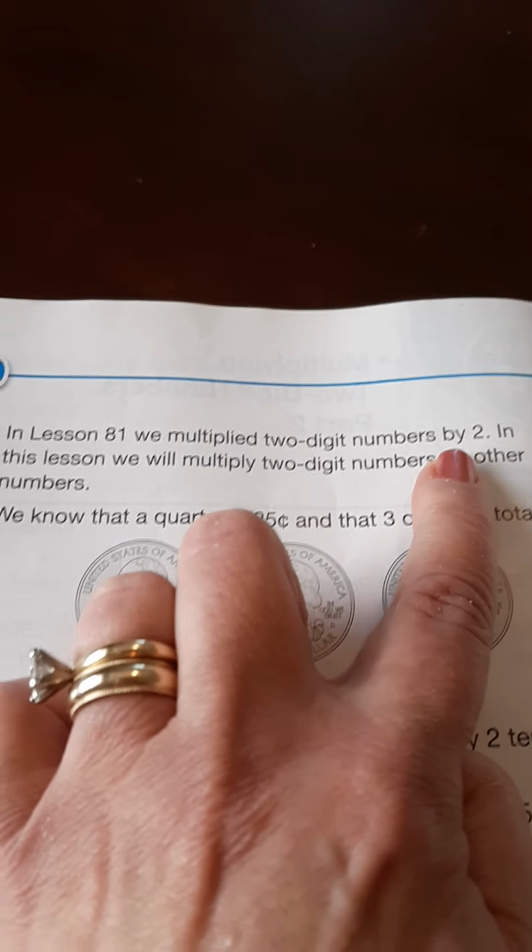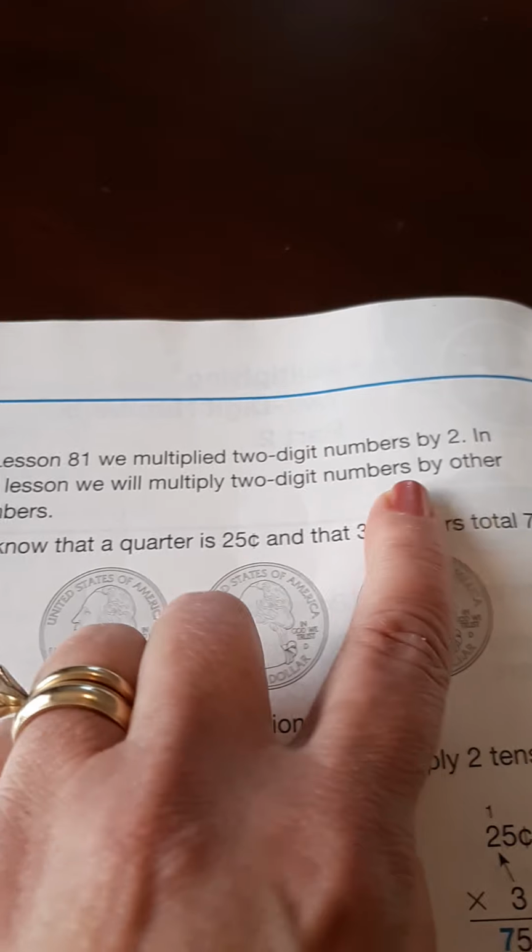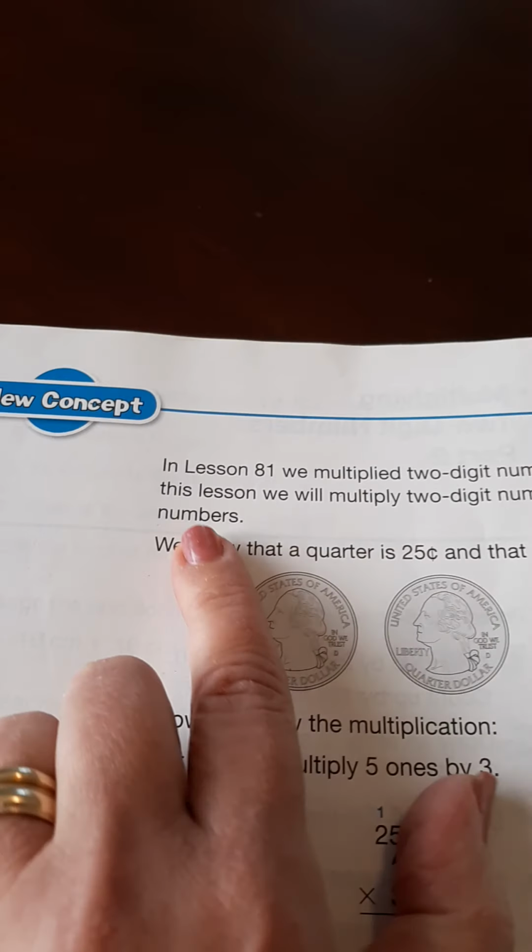All right, so if you are following along with us, we're actually going to start on page 456. So you can look in your book on that page right along with us. And here we go. In lesson 81, we multiplied two-digit numbers by 2. In this lesson, we will multiply two-digit numbers by other numbers.